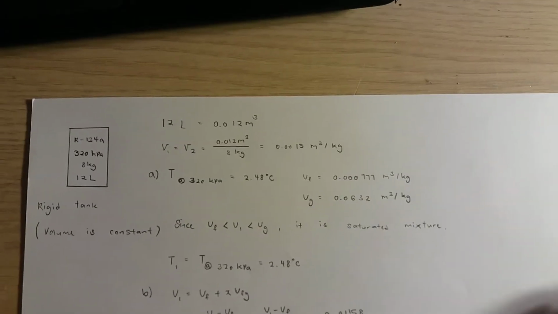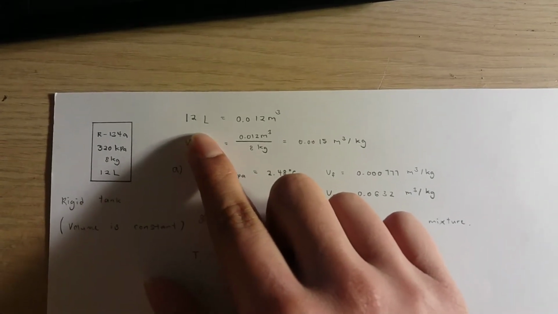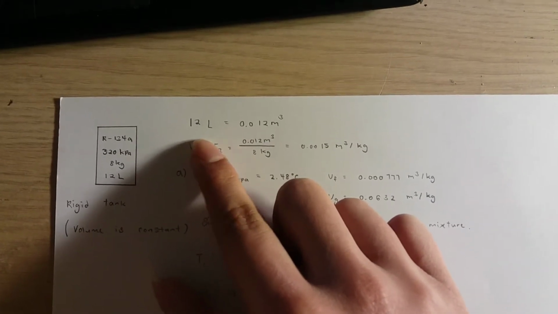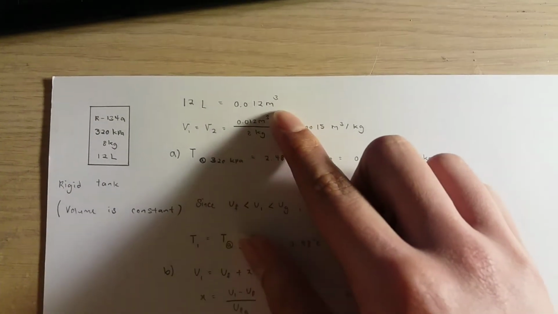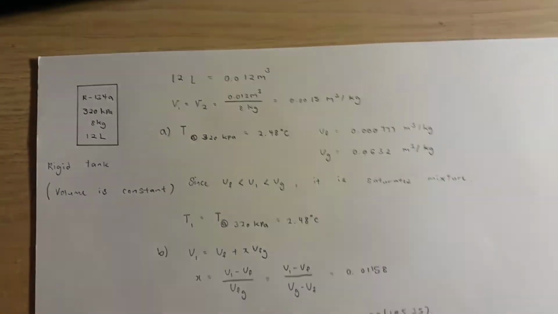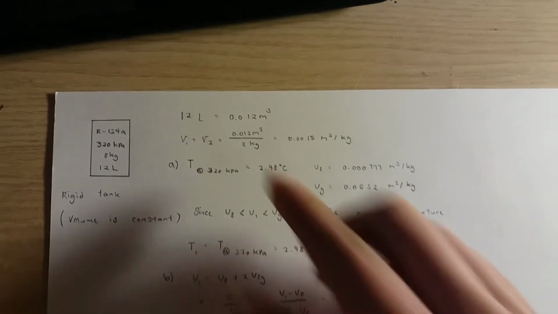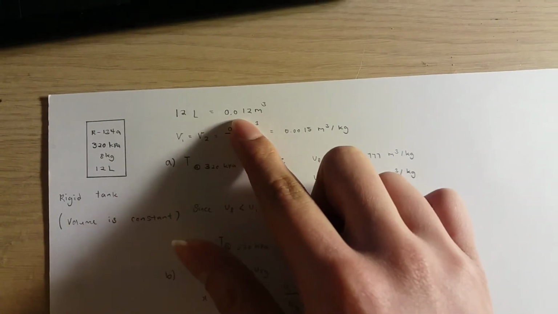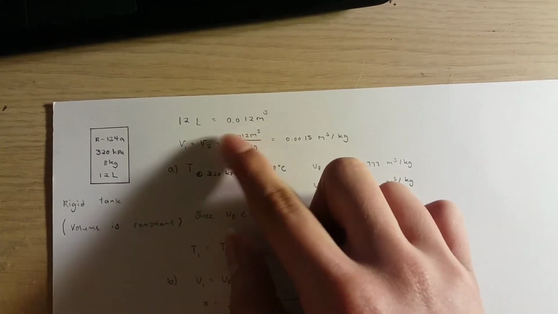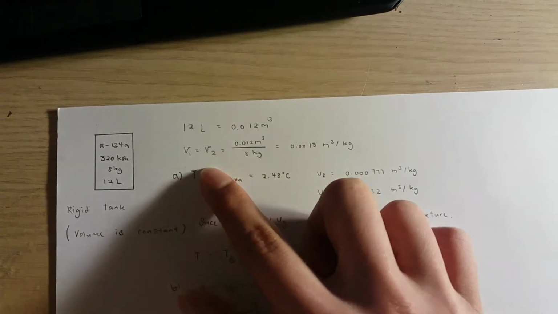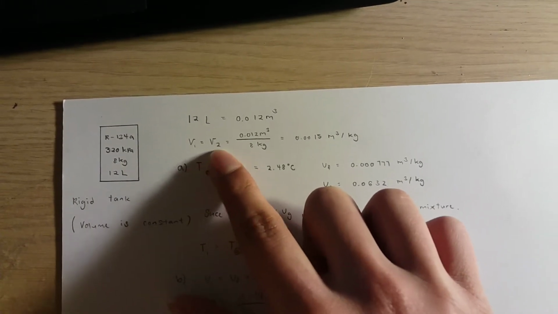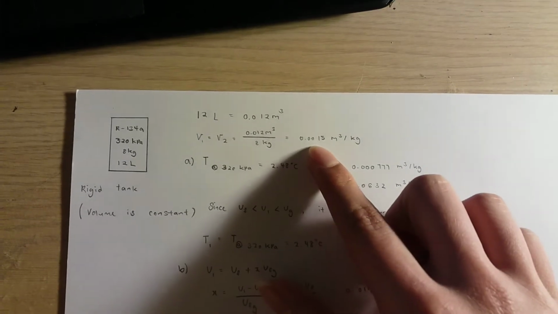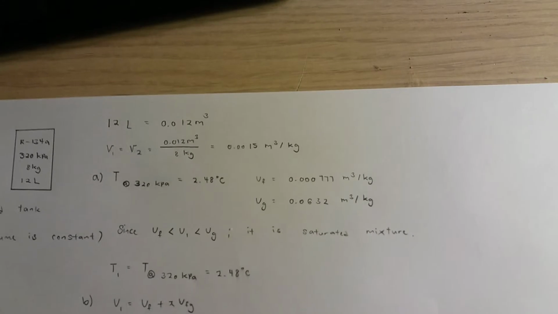The problem gives us 12 liters, and throughout this course we have to convert everything from liters to cubic meters. So you just multiply by 10 to the power of minus 3, so it converts to 0.012 cubic meters. As I have mentioned just now, v1, the initial and final, are always equal.